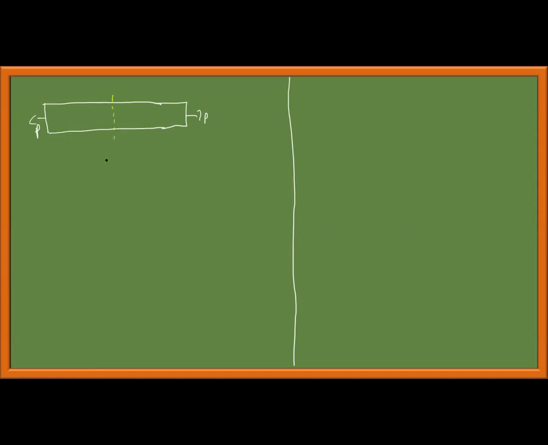Instead, the mild steel bar shears away like this. Ductile material fails by shearing. That is shear stress. It will fail due to shear stress.